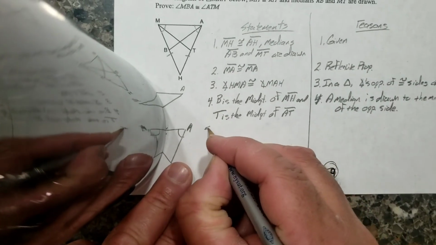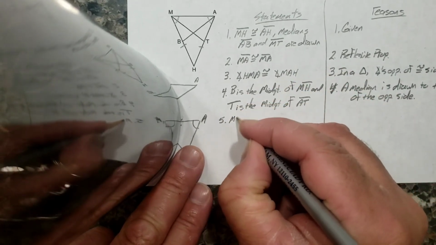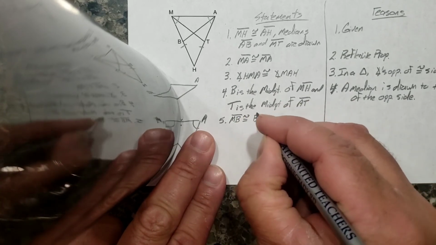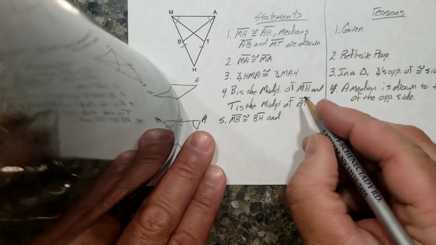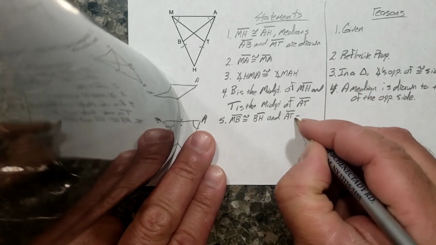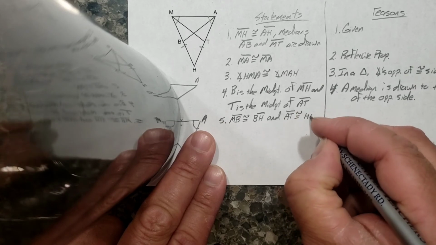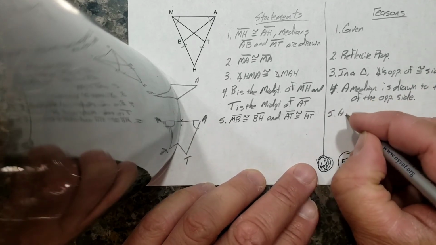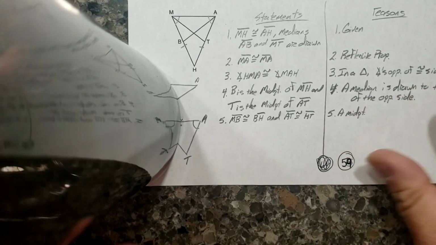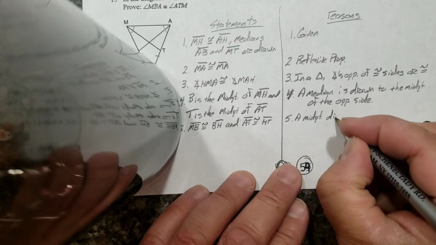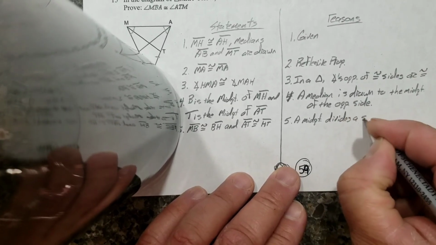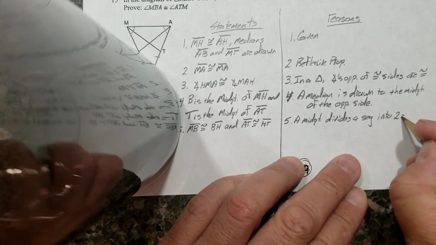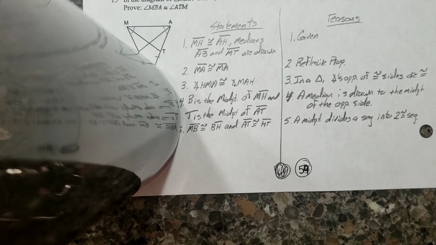So now, we can now say, because we have a midpoint, MB is congruent to BH, and AT is congruent to HT. A midpoint divides a segment into two congruent segments.